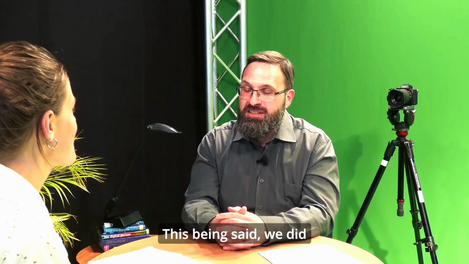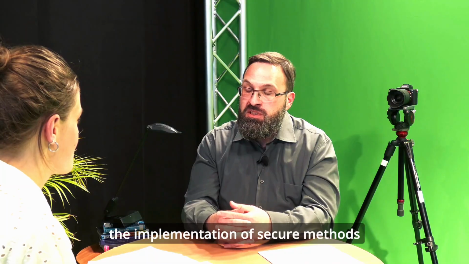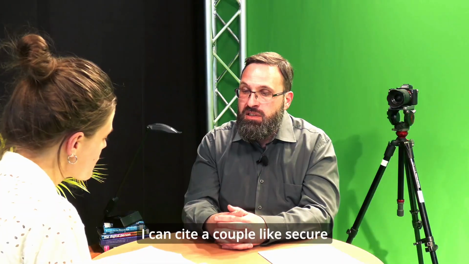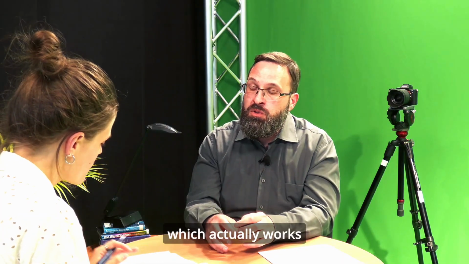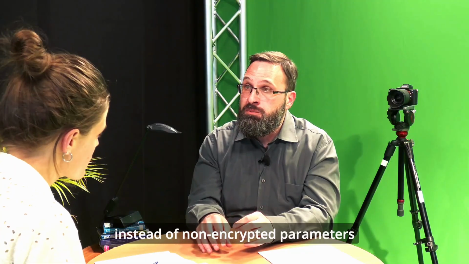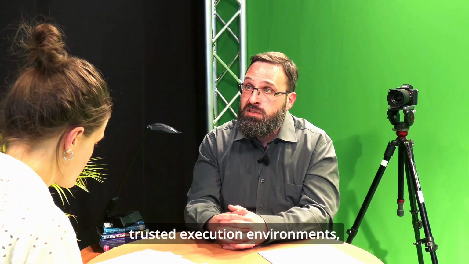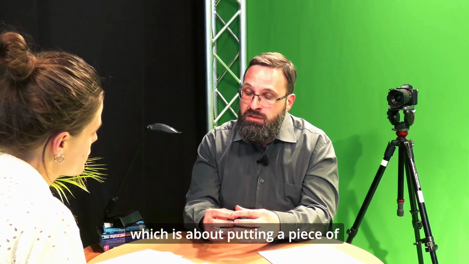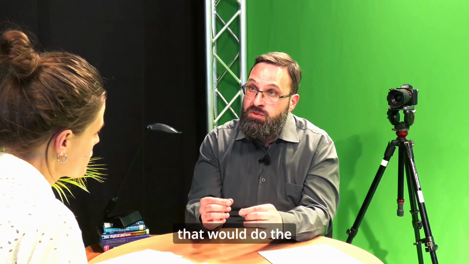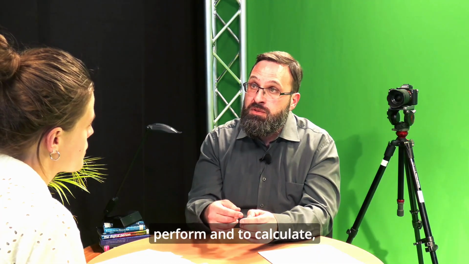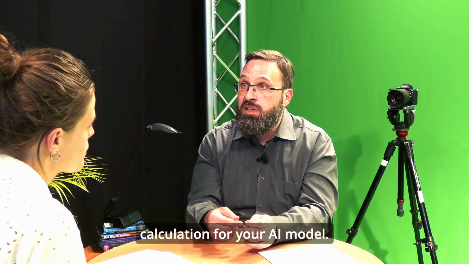It's quite difficult to predict. This being said, we did mention the security angle of federated learning. I think more and more we're going to see the implementation of secure methods to ensure the overall security. I can cite a couple, like secure multi-party computation, which actually works on encrypted parameters instead of non-encrypted parameters that guarantees the integrity and confidentiality of the calculations. You can also have trusted execution environments, which is about putting a piece of hardware in your device. Like on your smartphone, you would have an additional chip that would do the calculation within the chip, and that chip would be completely secure and tamper-proof. That would allow you to perform the necessary calculation for your AI model.